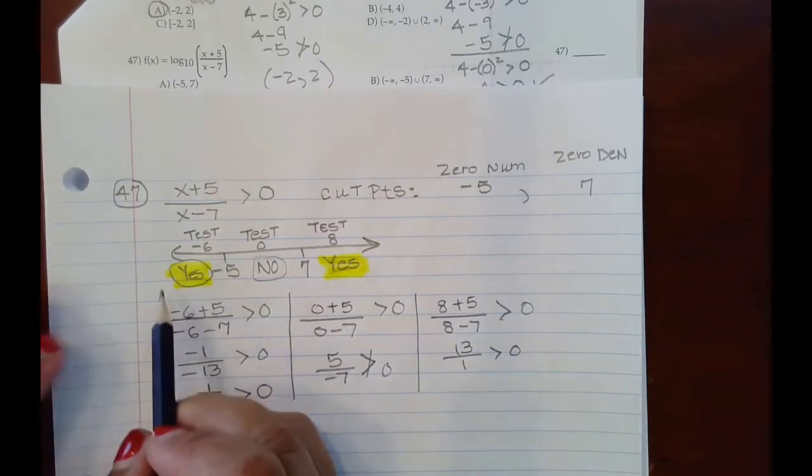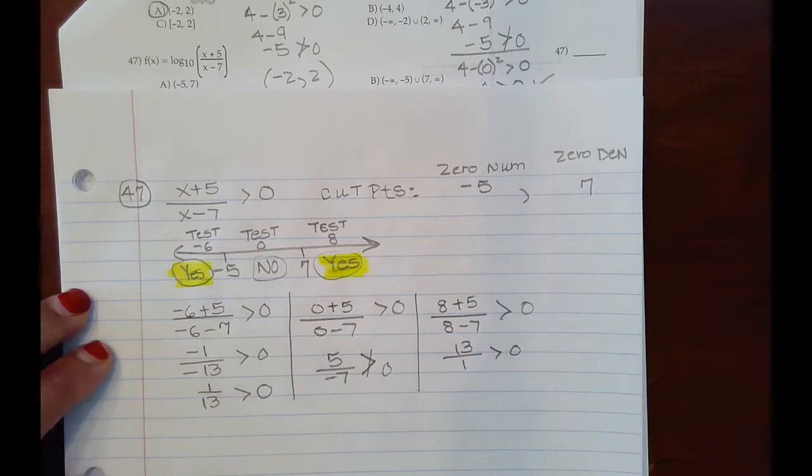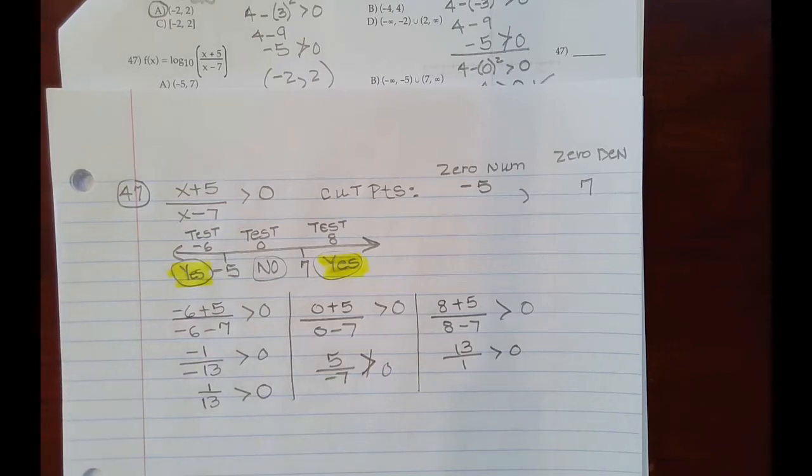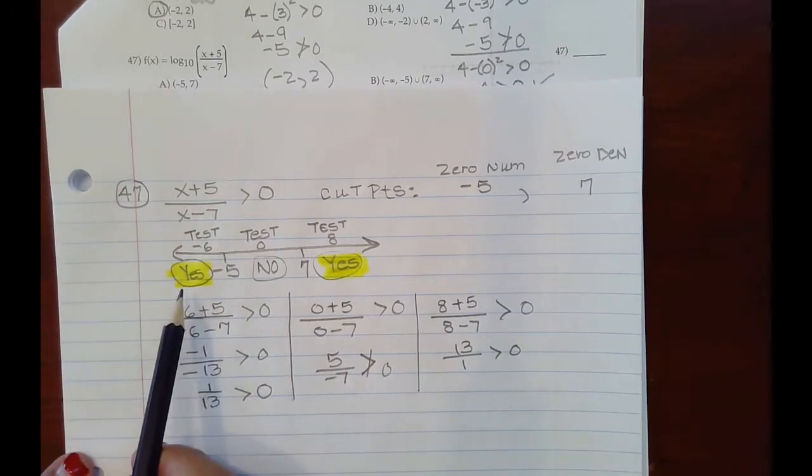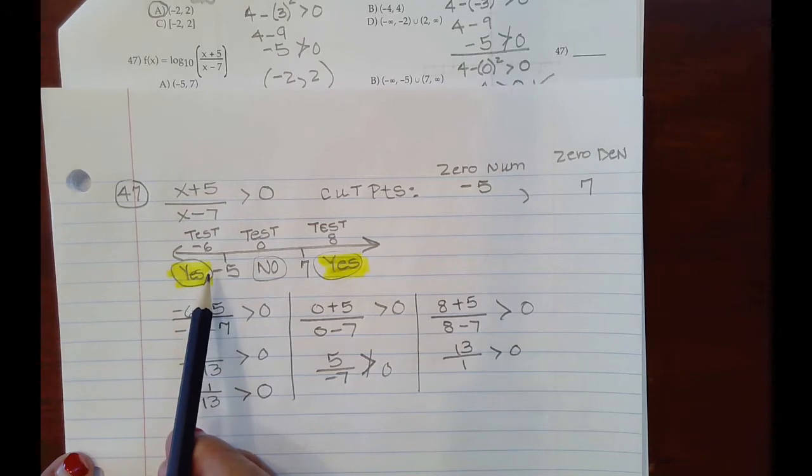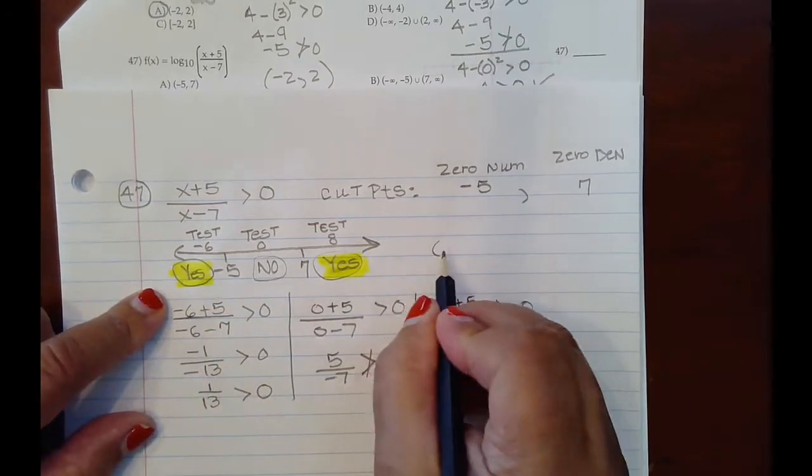Okay, so we have numbers that work here, we have numbers that work here, and then we're going to just talk about those intervals that have yeses, that have numbers that work. So this represents anything from -infinity to -5.